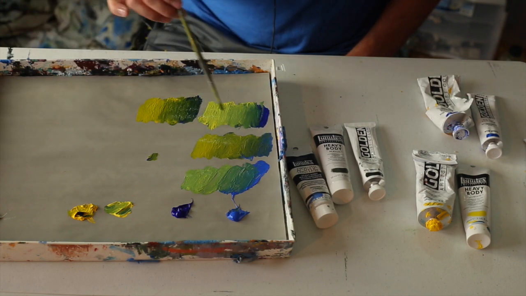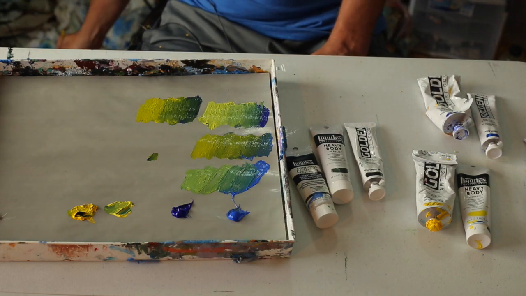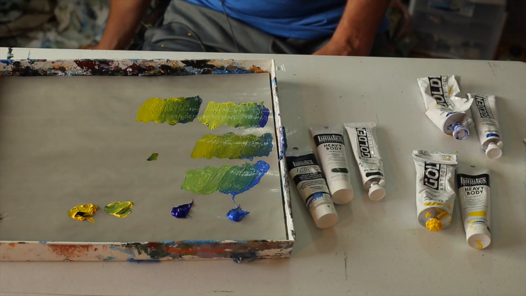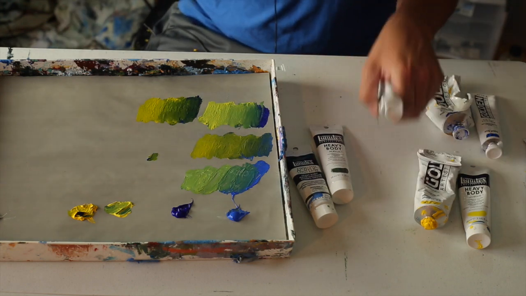So we've got a good variety of colors here already, but we're not sure if those are our leaf color yet. Next, I want to take a few common green colors.